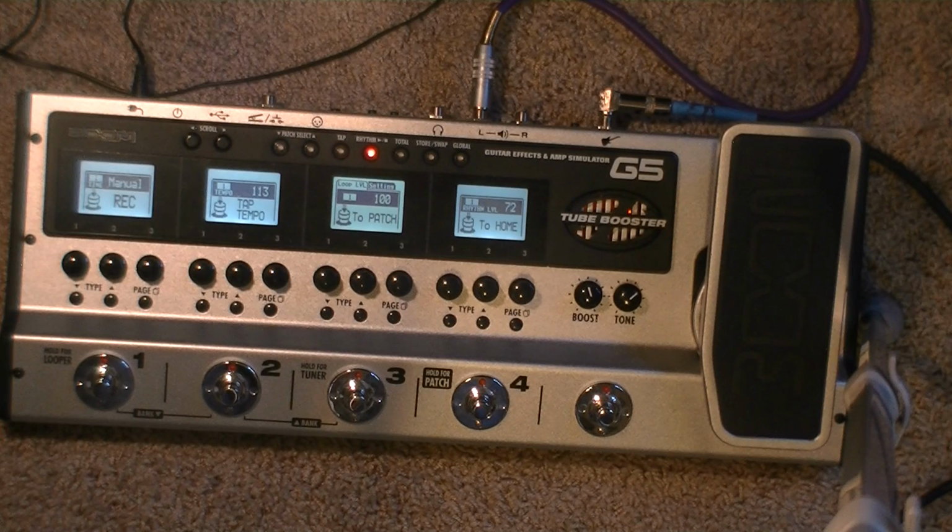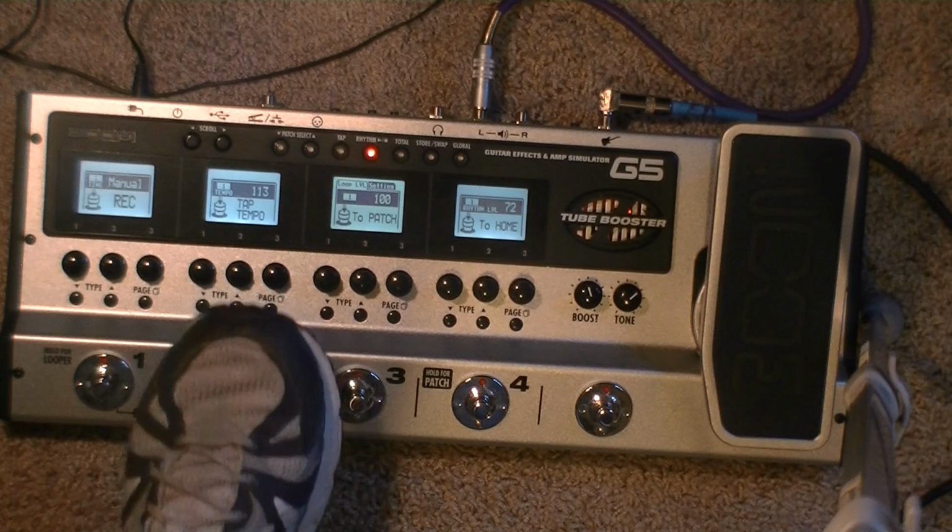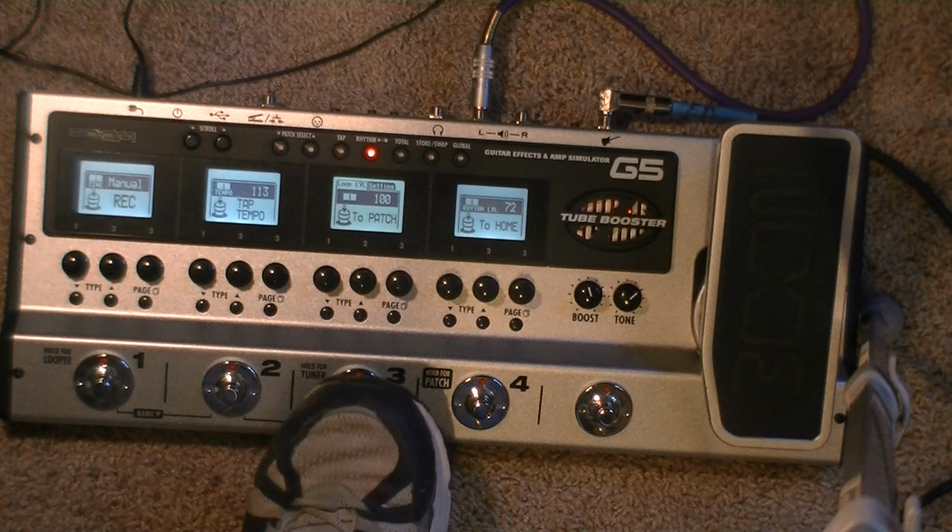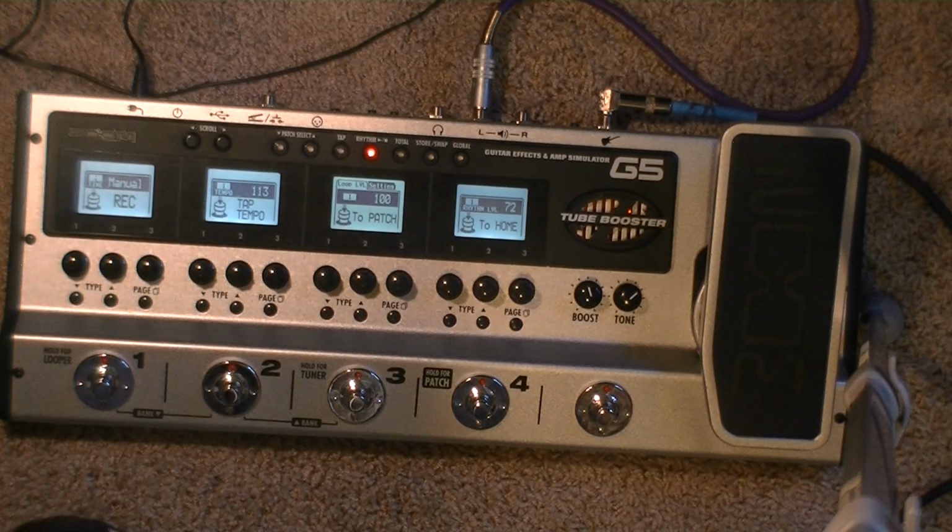So if you wanted to change it, you don't have to go to rhythm. You can set it within the looper section. And this will get you back to the patch. And that'll become critical here in a minute.